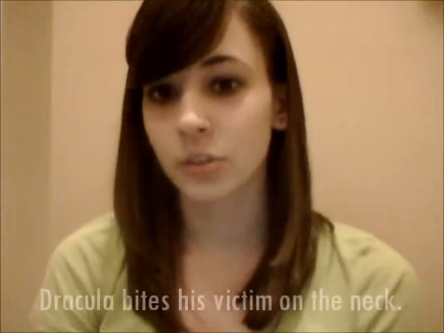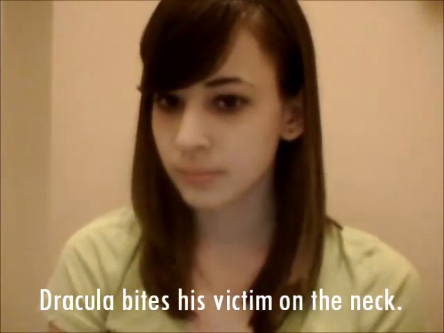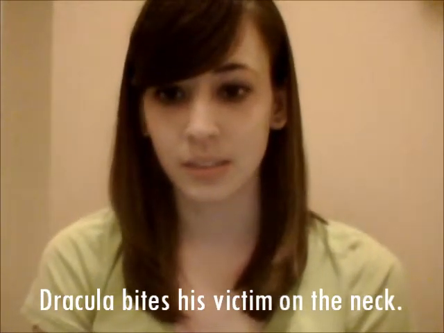Look at the sentence, Dracula bites his victim on the neck. What is the verb? Bites. It is the only action in this sentence. Now let's move on to adverbs. Adverbs are used to describe verbs.